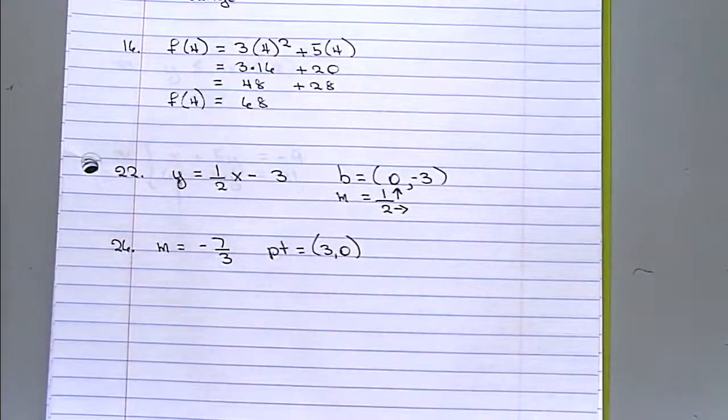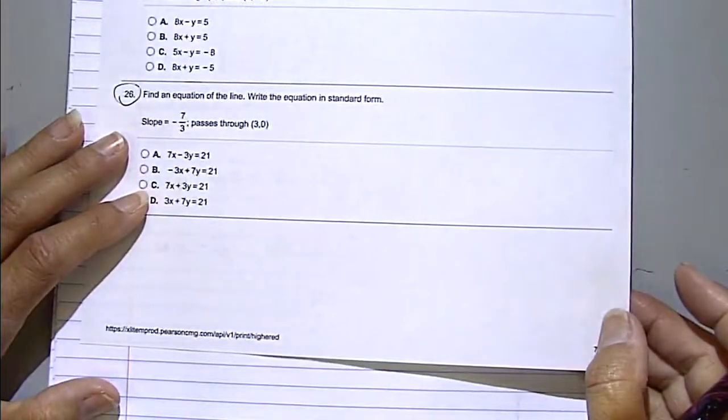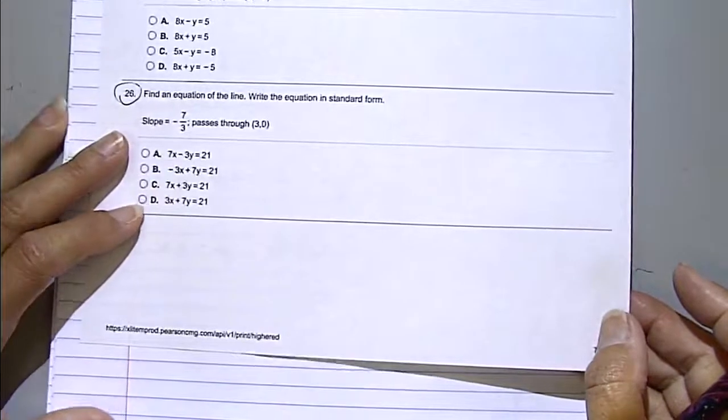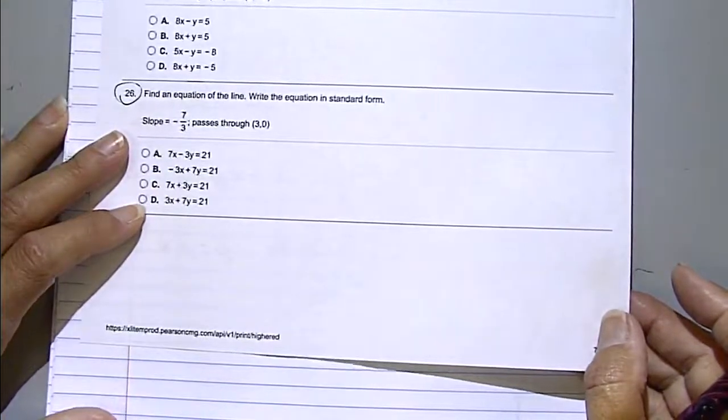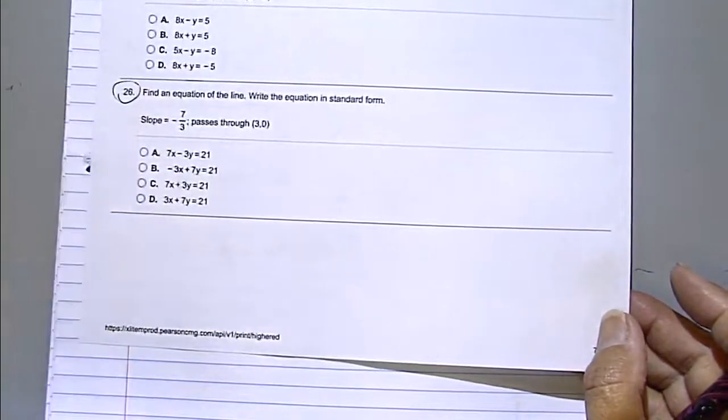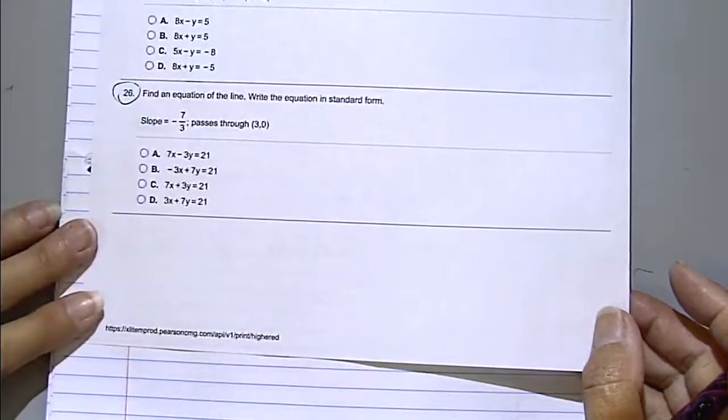26, is that what I did next? Okay, 26. Find the equation of the line, write the equation in standard form. And listen, pay attention to the words, right? They don't want y is equal to mx plus b. They want something x plus y equals a number. That's standard form, isn't it?